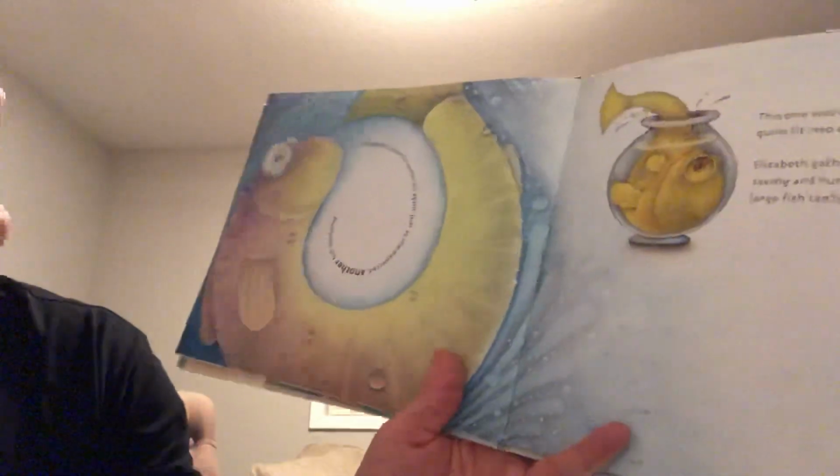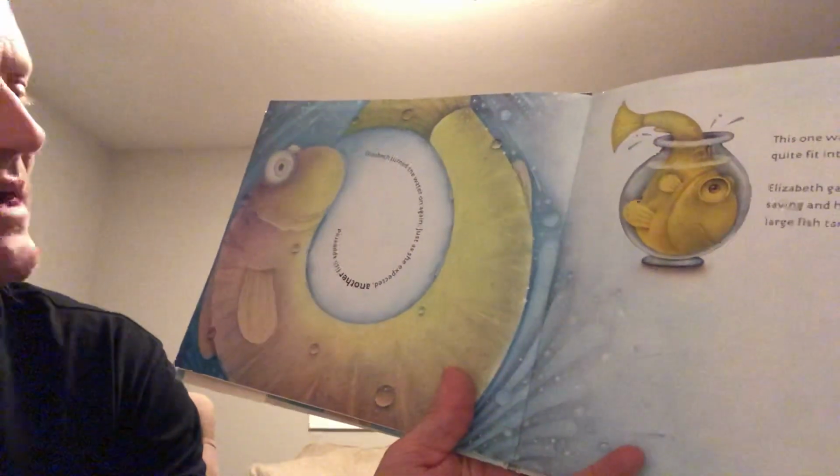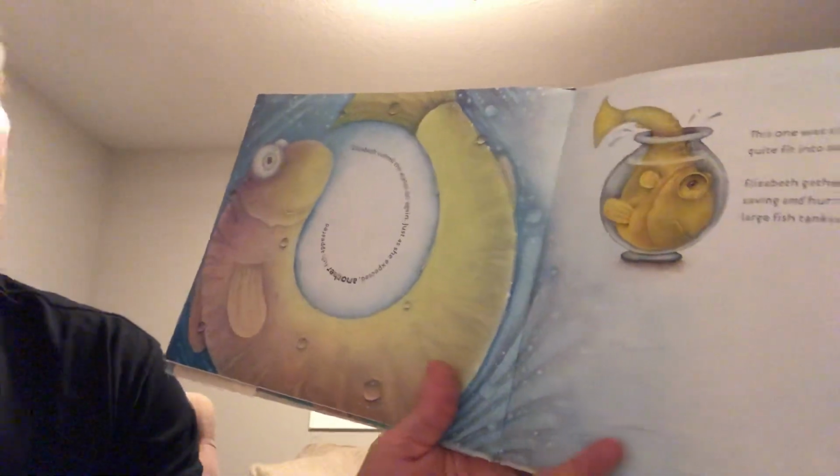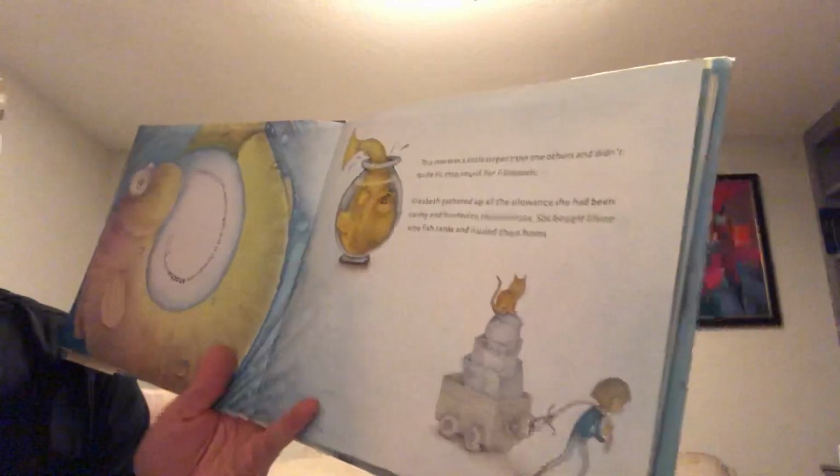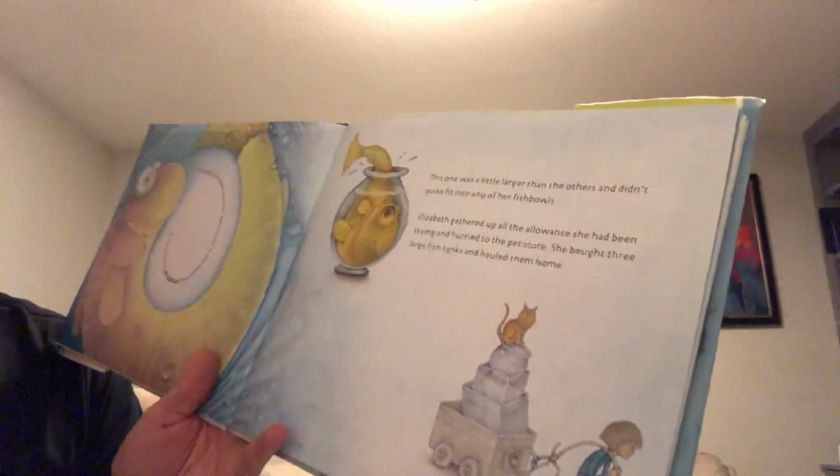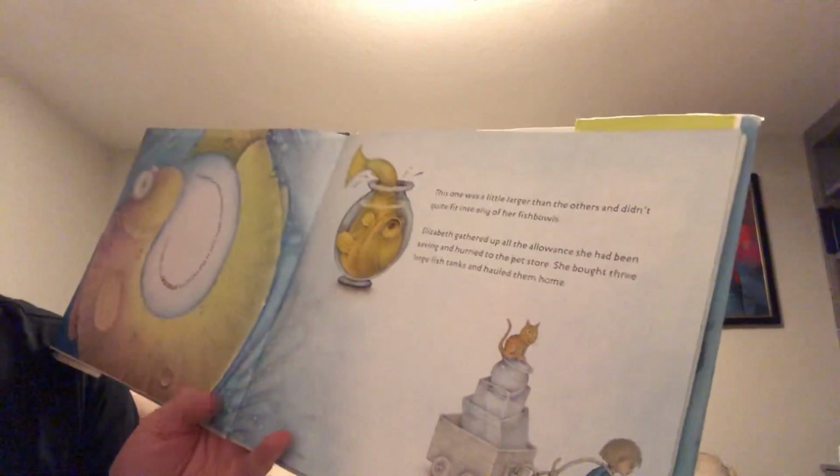Elizabeth turned the water on again. Just as she expected, another fish appeared. This one was a little larger than the others and didn't quite fit into any of her fish bowls.